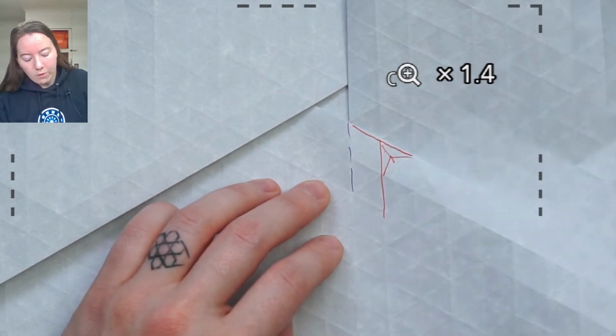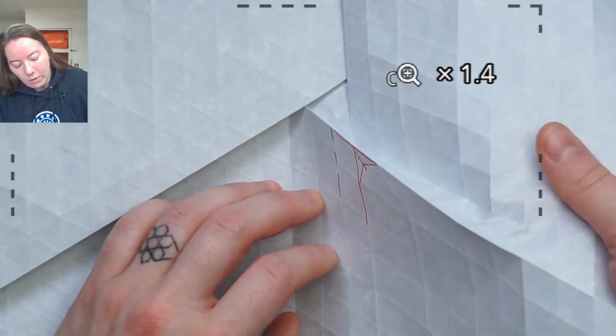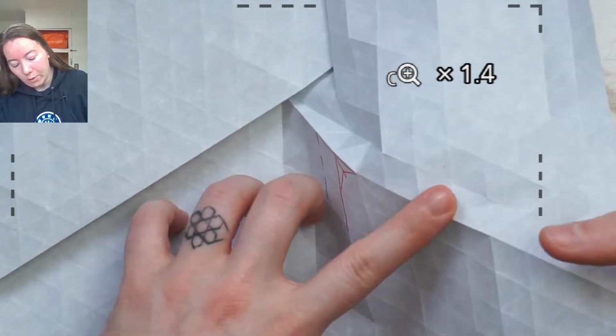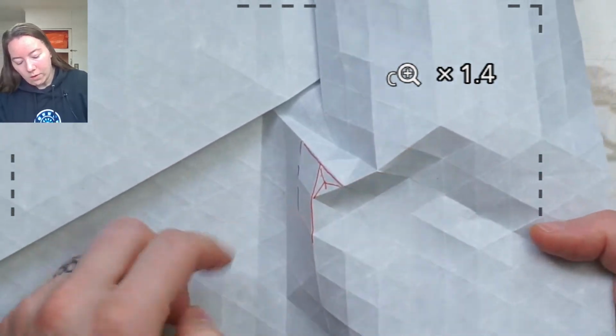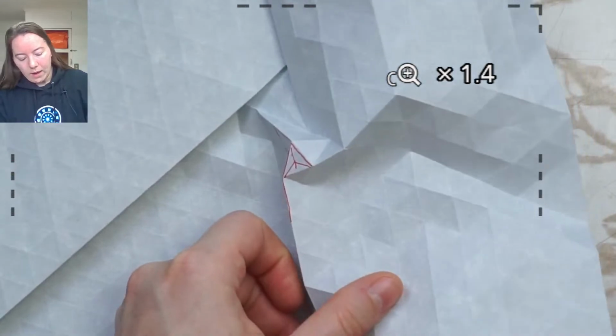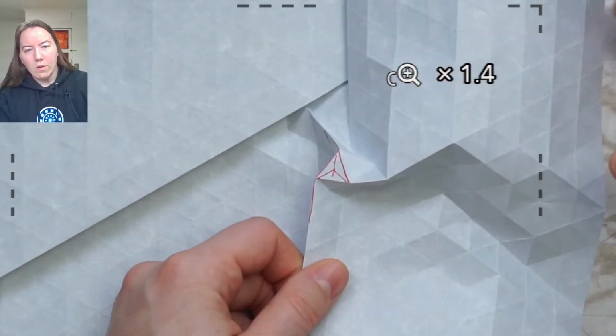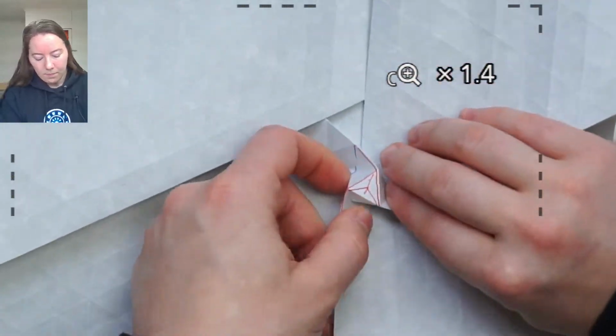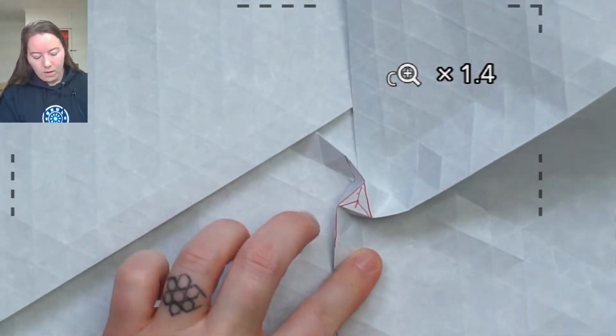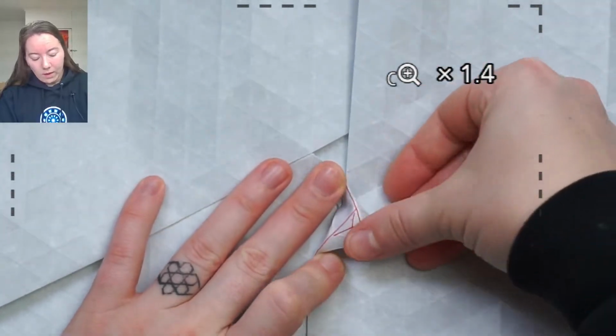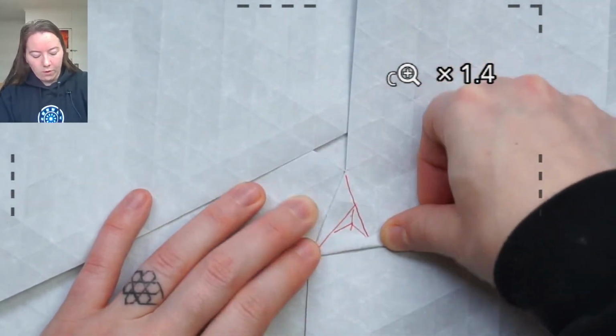So if that's my target triangle, I'm going to open the pleat coming from the previous triangle only until I can put in my next pleat going out around the target triangle. Get all of my pleats in and squash.